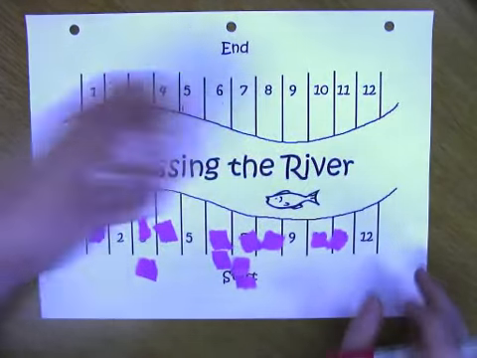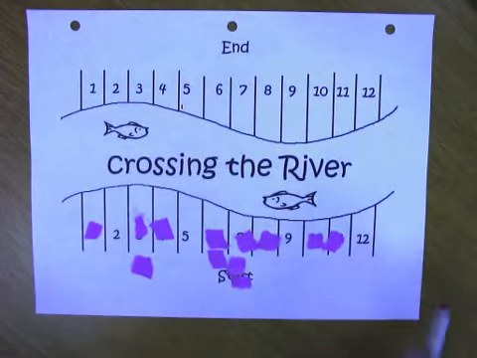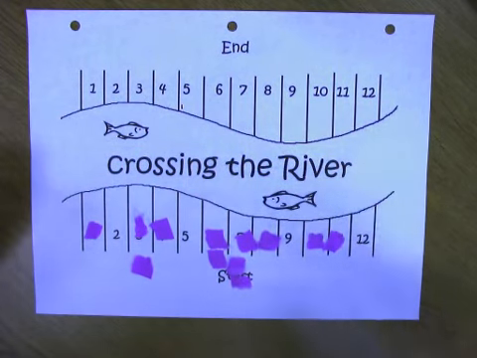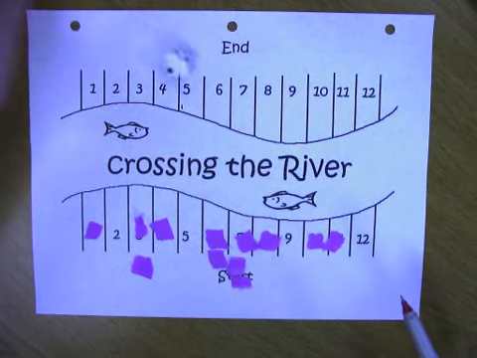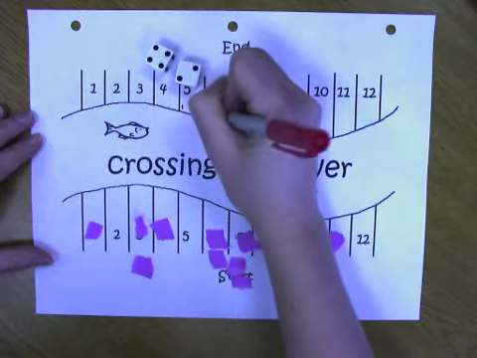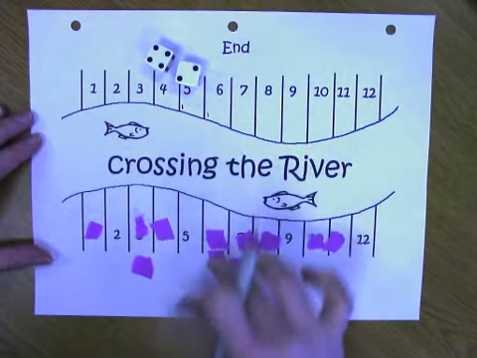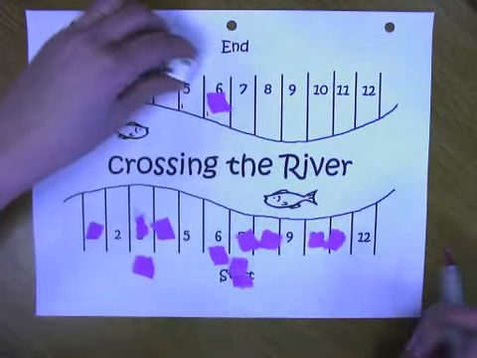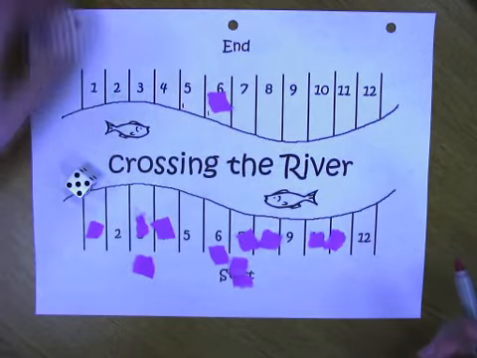And then if you're playing with a partner, your partner would go, and you would record their roll. They would, by the way, need their own game board and their own tokens, and they can choose how they set them up. So I'd roll again. This time I rolled a 6. Now since I rolled a 6 and I have tokens in 6, I would move a 6 across the river. Then my partner would go, and then I would go again.